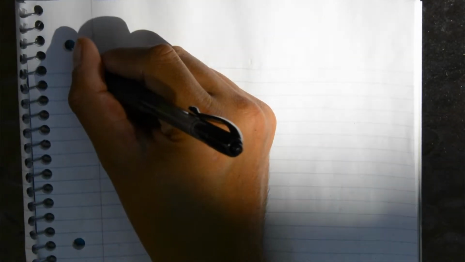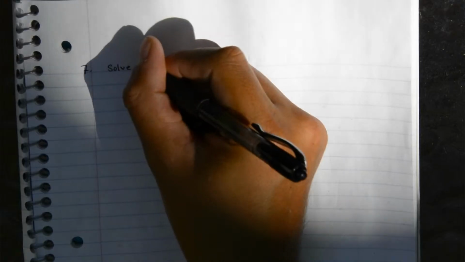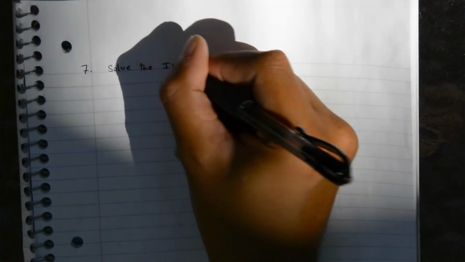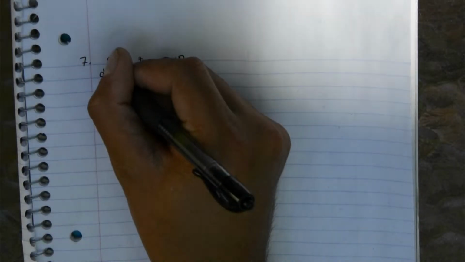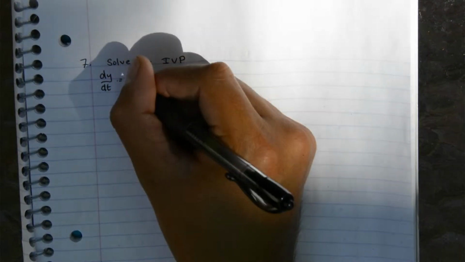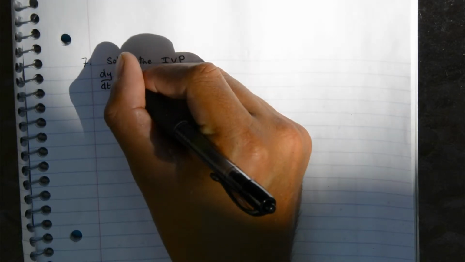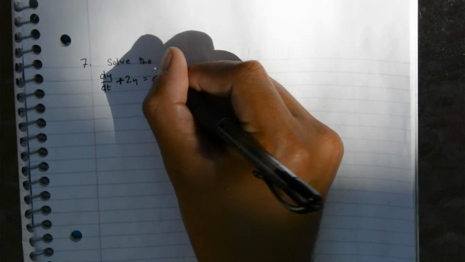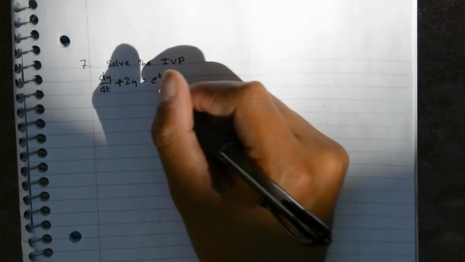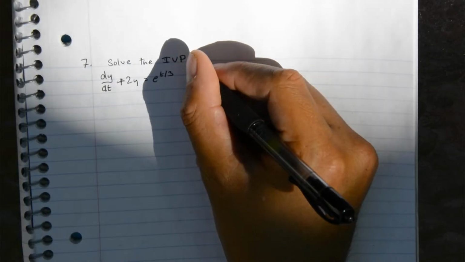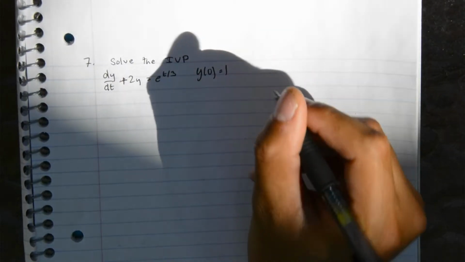Okay. Let's wrap this section up. So we need to do some more practice. So we have number 7, solve the initial value problem. So we have dy/dt plus 2y is equal to e to the t over 3. And we have the initial condition that y at 0 is equal to 1.